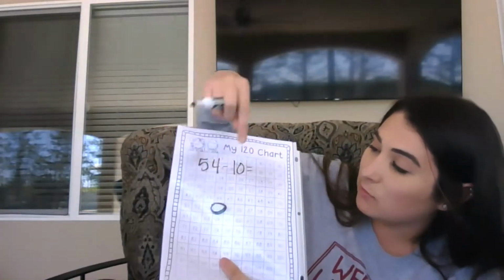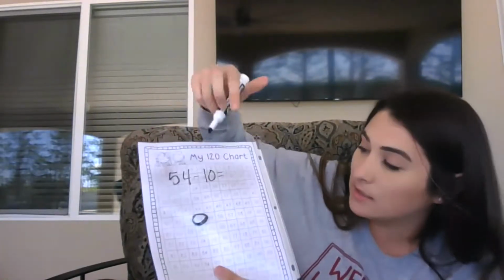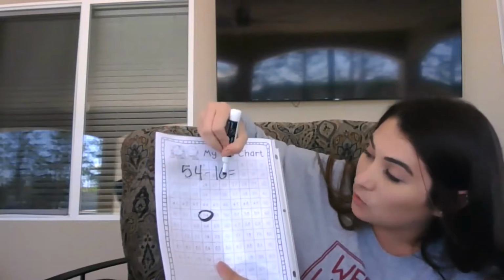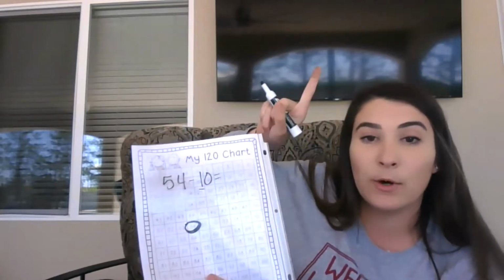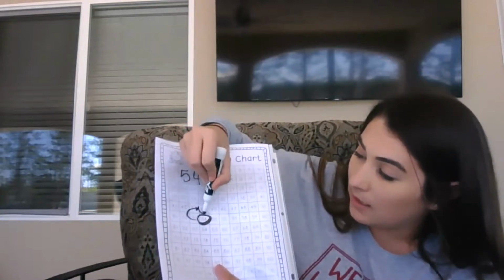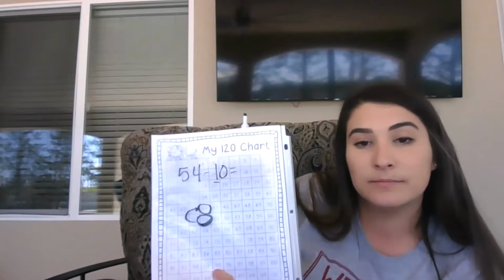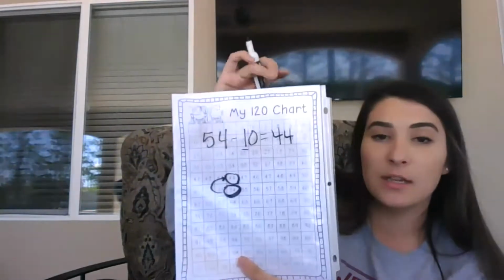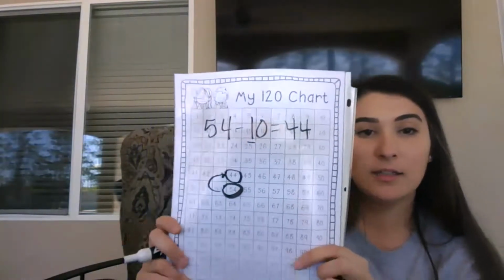So when I'm subtracting, remember I'm going up or backwards. And it's only 10. There's only a 1 in the tens place. So that means we're going backward 1 time. So I jump up once. And this is the number I land on. So 54 minus 10 equals 44. So you guys can use your 120 chart as well. You have a whiteboard marker to help you guys use that and just get through those problems.